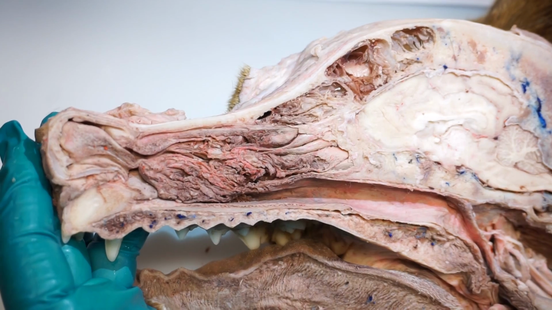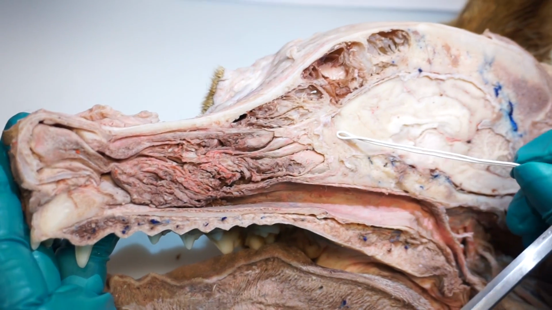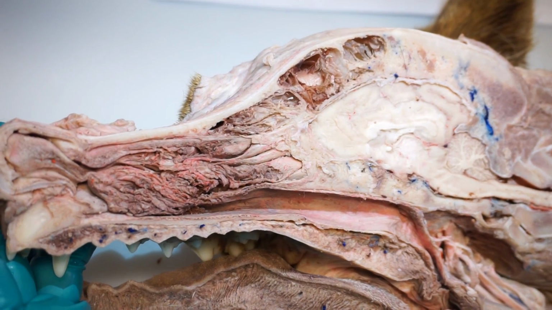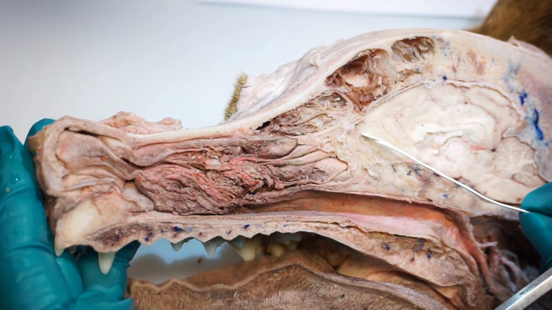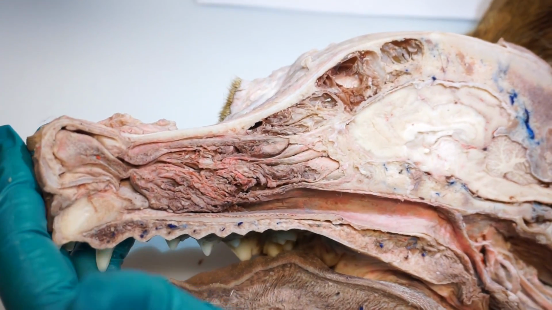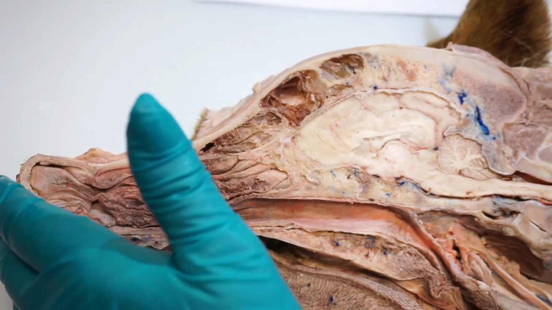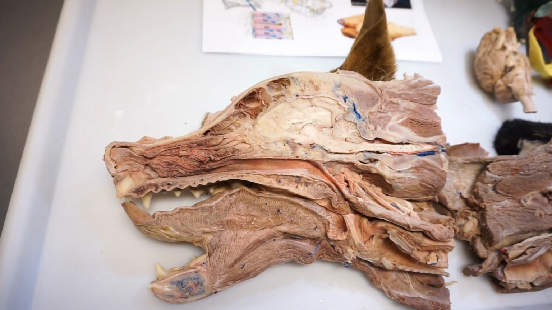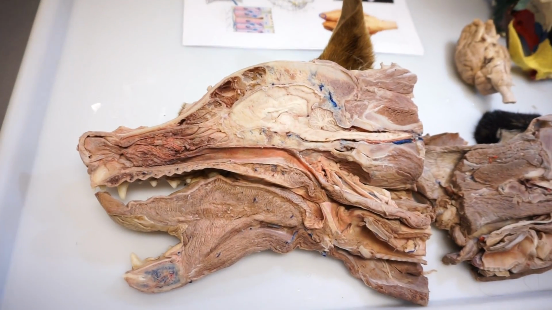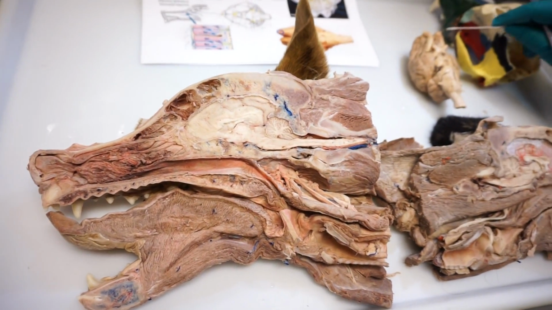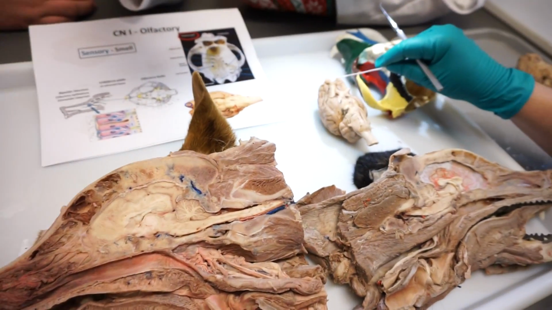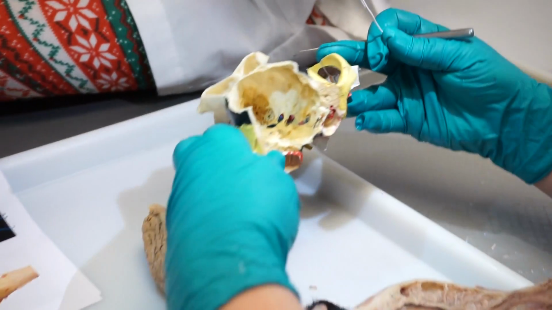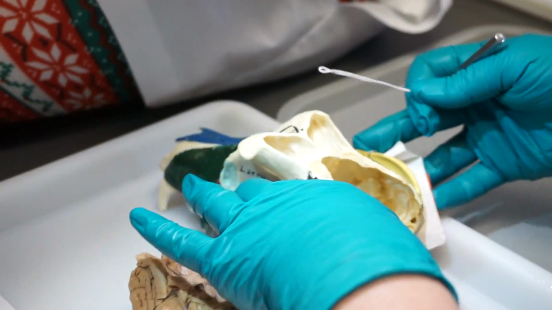So that's how cranial nerve 1, the olfactory nerve, gets its exit from the skull into the nasal cavity. For the most part, you can't see cranial nerve 1, other than noticing the olfactory bulbs on the brain and knowing that it goes through that cribriform plate.